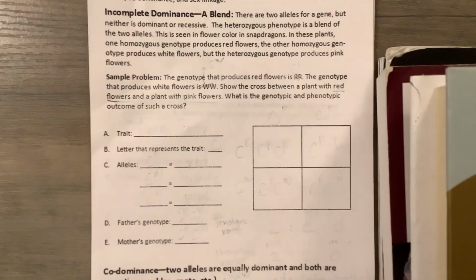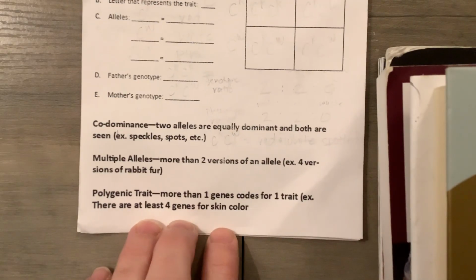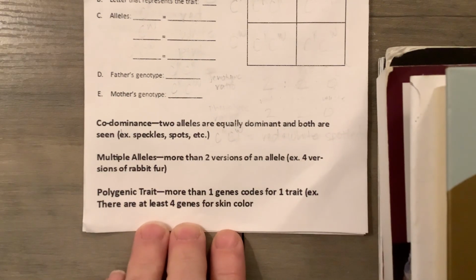The first page is going to talk about some more complex inheritance patterns, like incomplete dominance, where there is no true recessive allele. Both of the alleles are dominant, and when there is a heterozygous offspring, you actually see a blend of those two traits. For example, if you have a parent red flower and a parent white flower, the offspring will have a pink flower. In codominance, you would see a similar inheritance pattern.